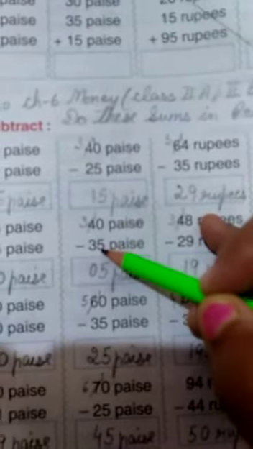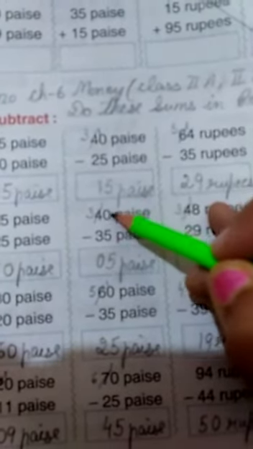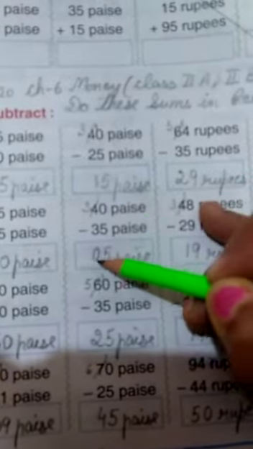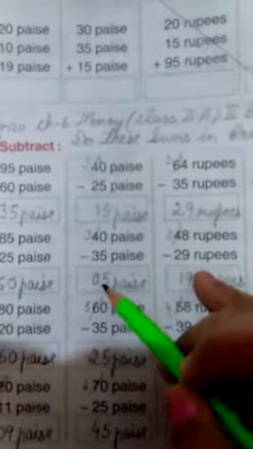Okay. 40 minus 35. Since 0 is a smaller number, again you have to borrow 1 from here. This becomes 10. 10 minus 5 will give you 5. And 3 minus 3 will give you 0. So 40 paise minus 35 paise will give you 5 paise.